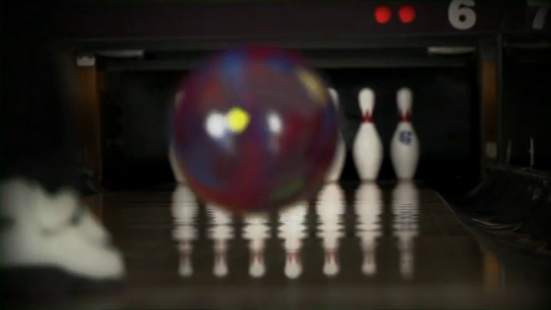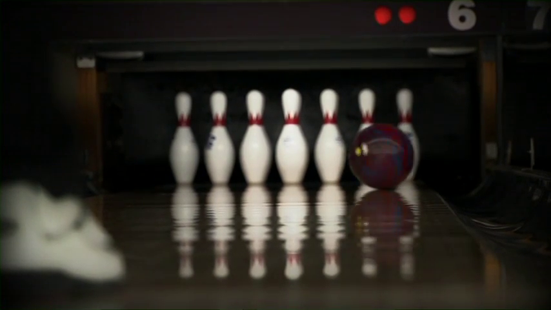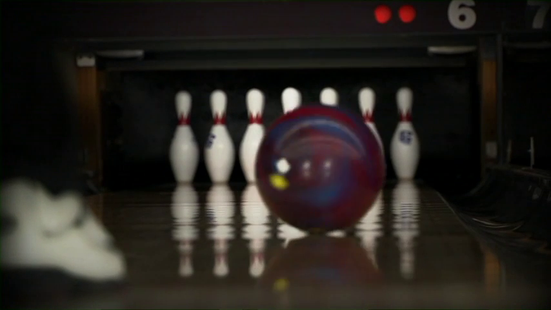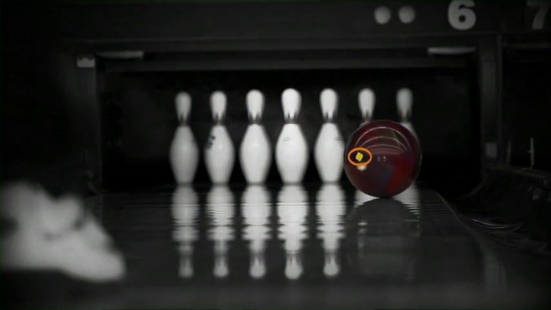So Rod, the most important reason to find this would be so that we know how much the ball's hooking, or what are we marking this for? This one's going to give us an idea how much the ball has actually flared in the front part of the lane. It's gone from the skid phase, it's in the hook phase going down the lane, trying to get to the roll phase.